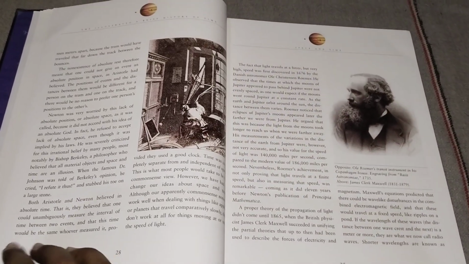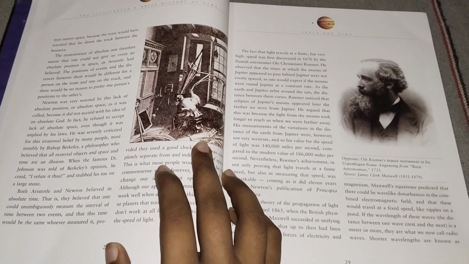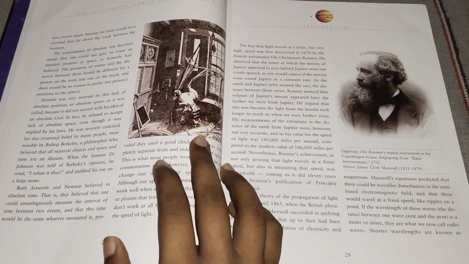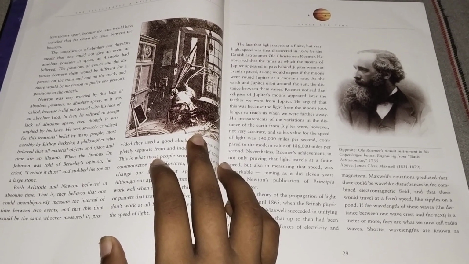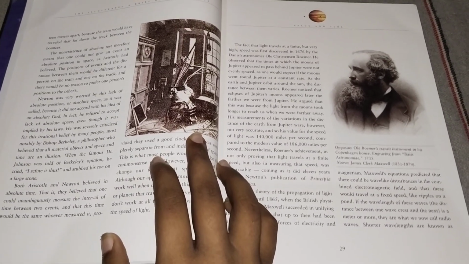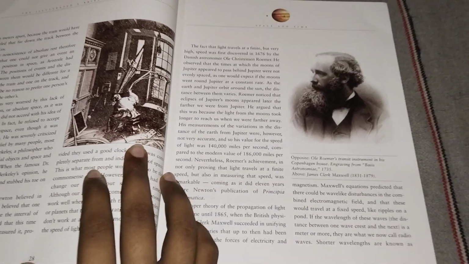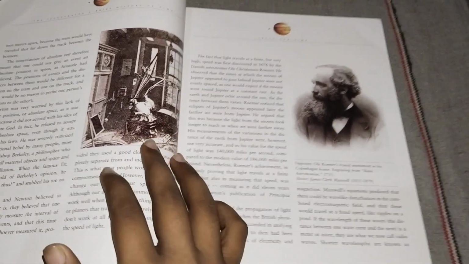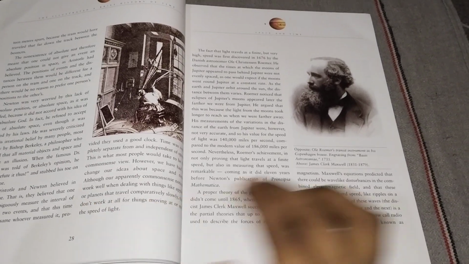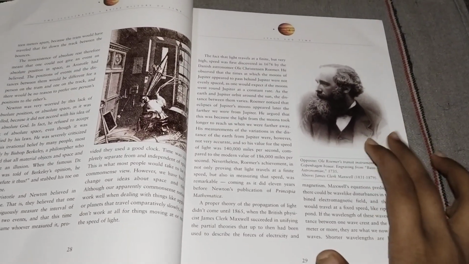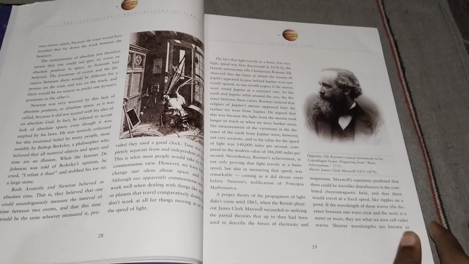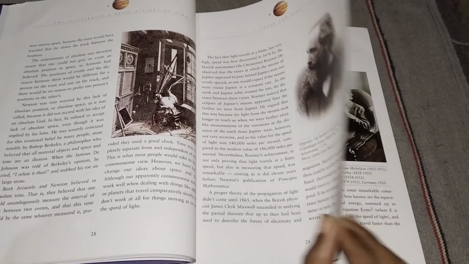And here is the photograph of Ole Roemer's transit instrument in his Copenhagen house, engraving from his Basis Astronomiae. Okay, so here is the photograph of Ole Roemer's instrument, and you can see here the photograph of James Clerk Maxwell, one of the greatest physicists of scientific history.